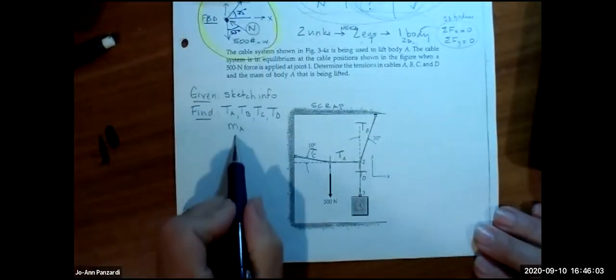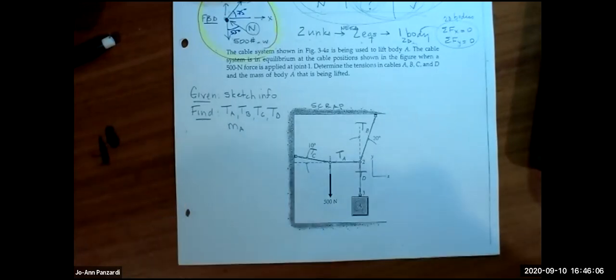Okay. So now we have to find mass. Now, in statics, we only deal with forces. Is mass a force?